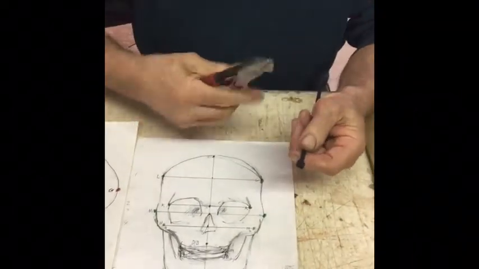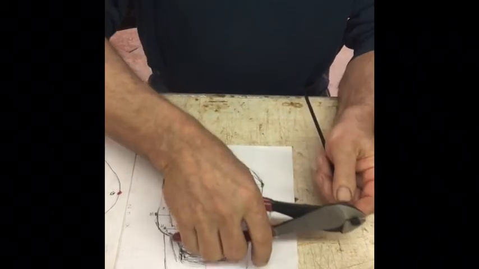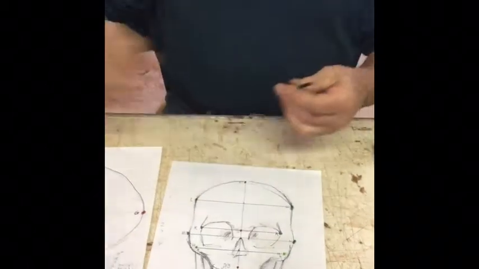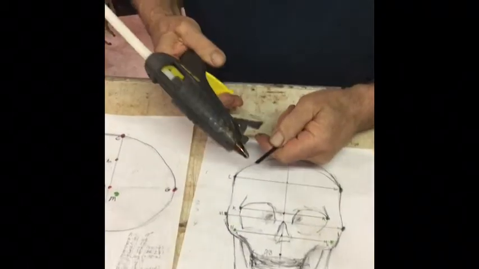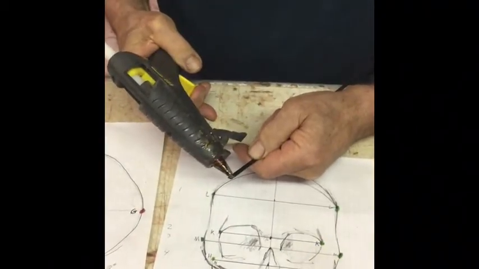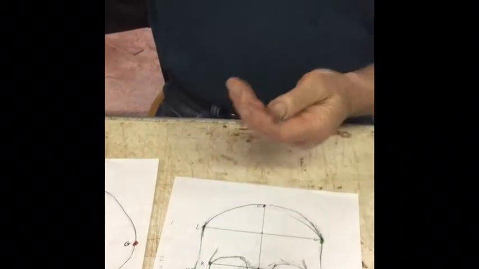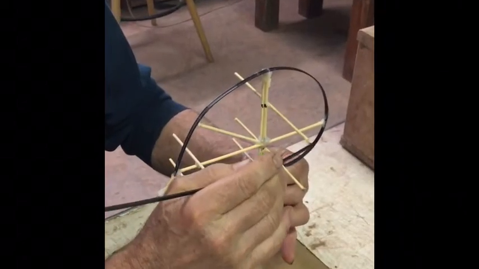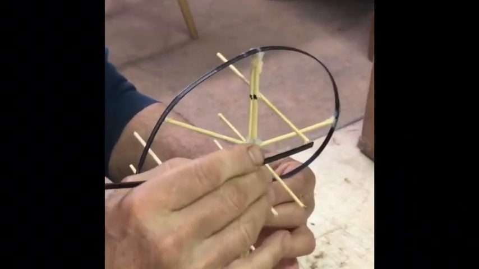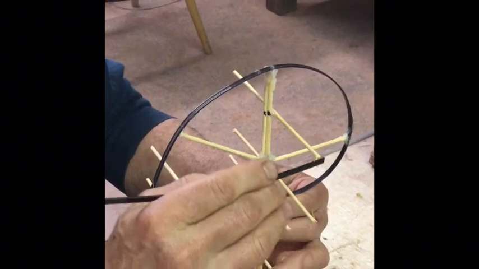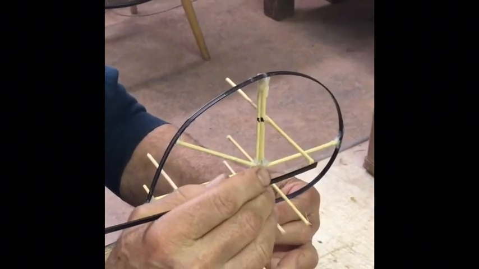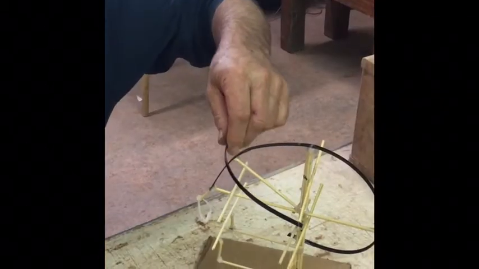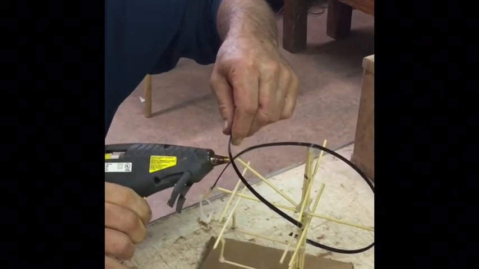So we're going to do some of the skull shape. So I'm going to knock off the end of that. Put a blob of glue on the end here and tack this on. Now, we want this to be a fairly strong tack, so I'm going to wait a little bit, and I'm going to put another tack over here.